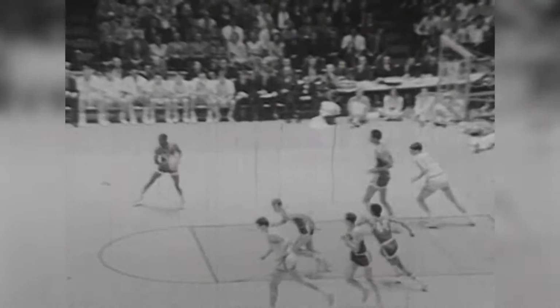Waterman from the baseline. A 12-footer is missed. Sadlier comes off the board with it for Dayton. Turns with an 8-footer that's no good. Tapped up, no good by May. Alcindor comes down with it for UCLA.